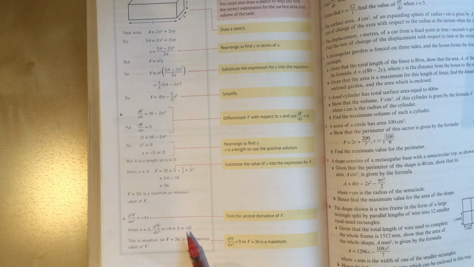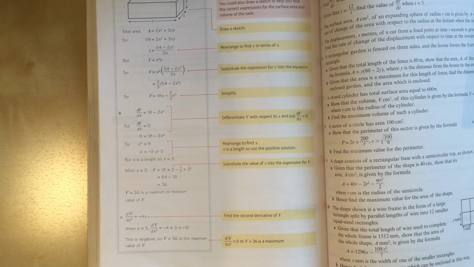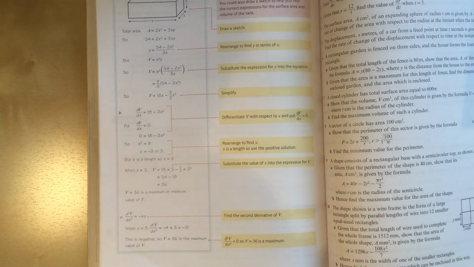How do we know it's a maximum, though? Well, we know it's a maximum because it can't be a minimum, but really, if we're going to answer that in an exam, we're going to have to do what they've done here. Look at the second derivative, and the second derivative turns out to be negative, therefore it must be a maximum, okay?